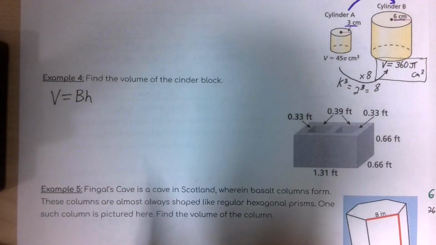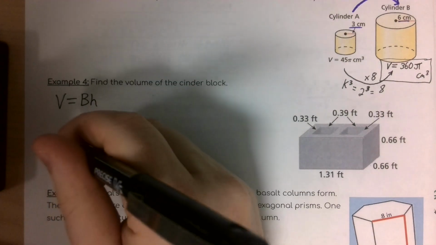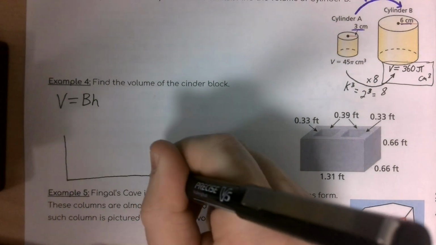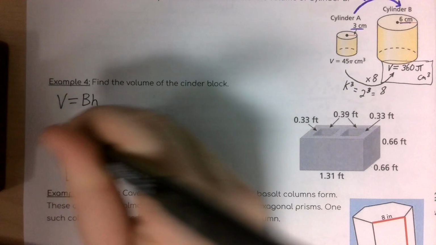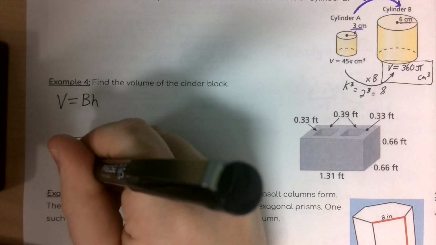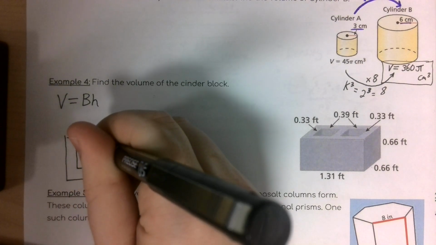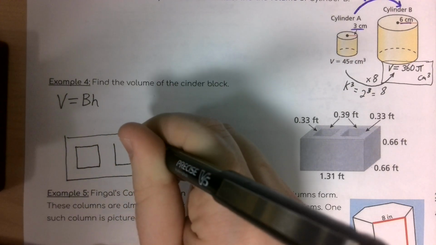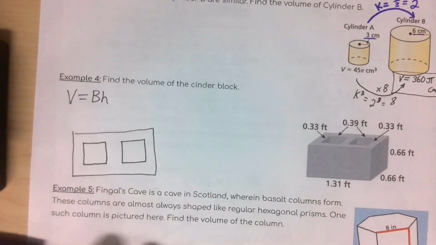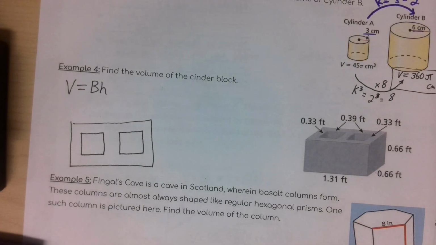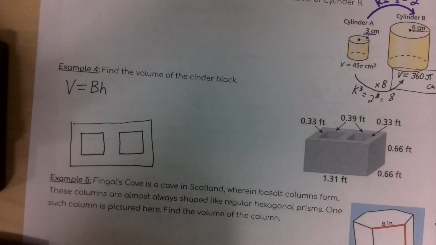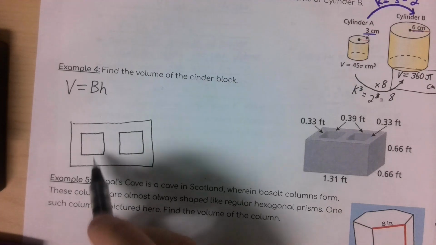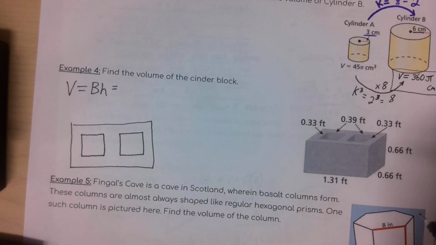The volume of any prism is base times height. It's just that this time our base looks like this. We have our cinder block here with these rectangles that cut through it. Our goal is going to be to first find the area of this space, then multiply it by our height of 0.66. So how do we do that?